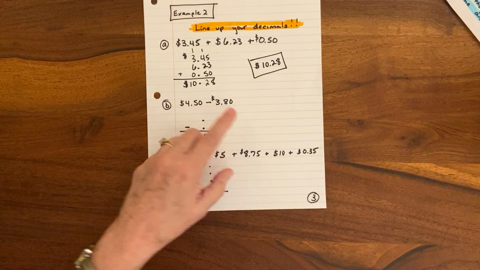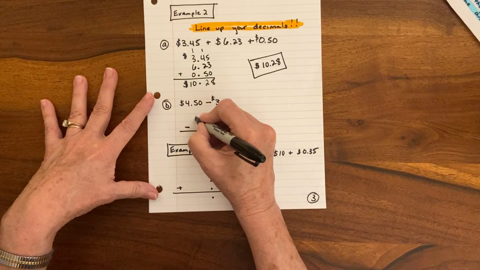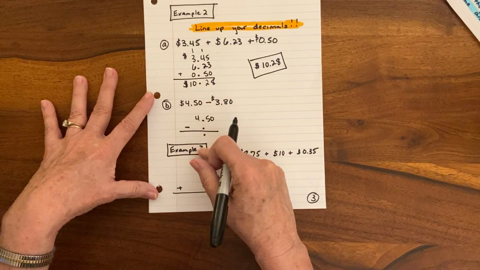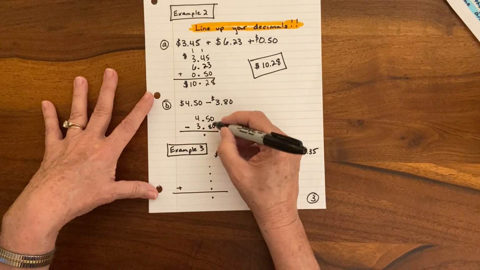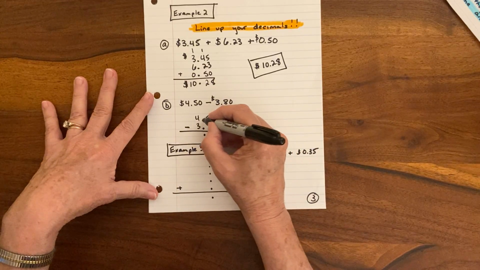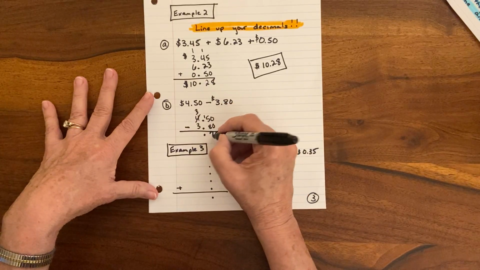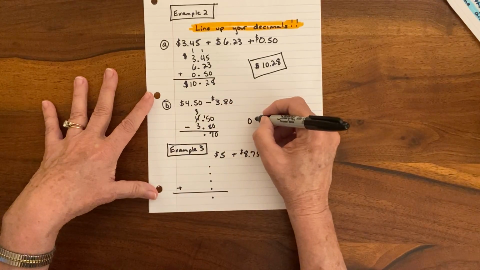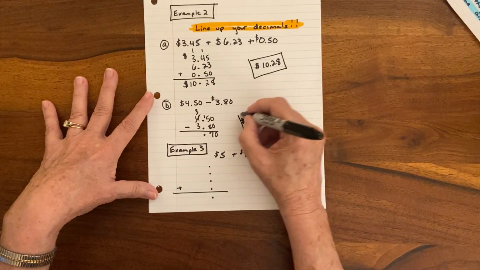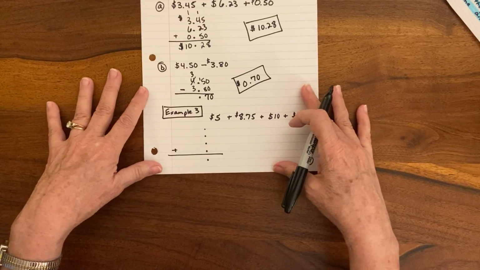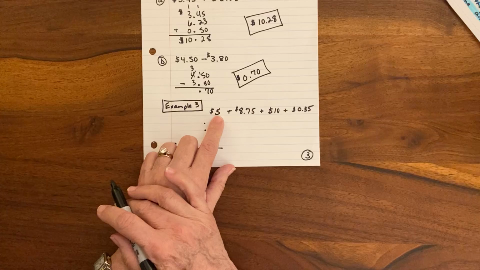$4.50 minus $3.80. Again, I'm going to make sure to line up my decimals. You don't have to set it up ahead of time, but it doesn't hurt. Okay, 0 minus 0. Oh, can't do that. I have to borrow 1. So 15 minus 7, 70 cents. Yeah, there's my sideways answer. Or I'm writing sideways.